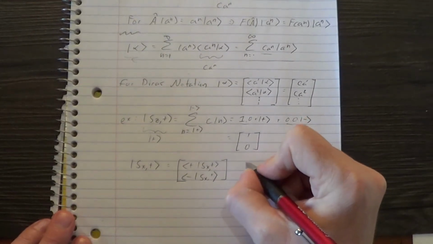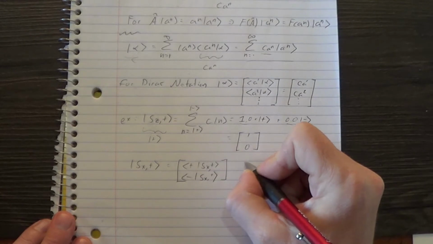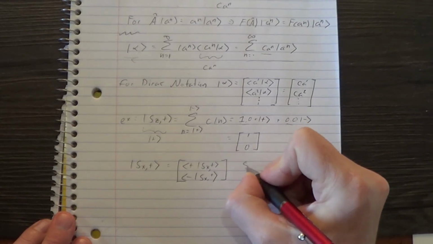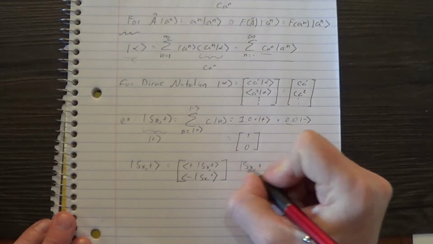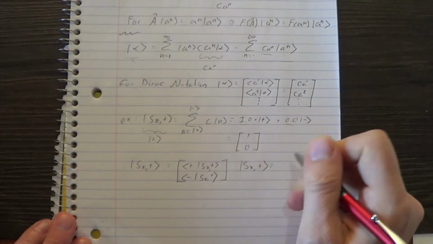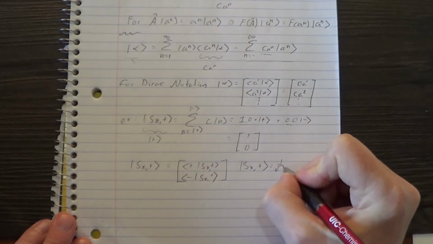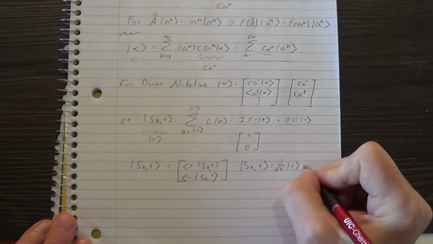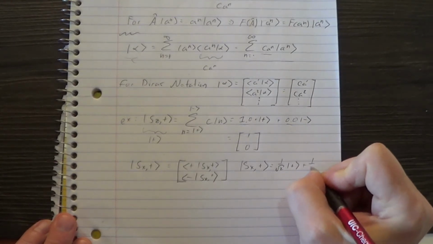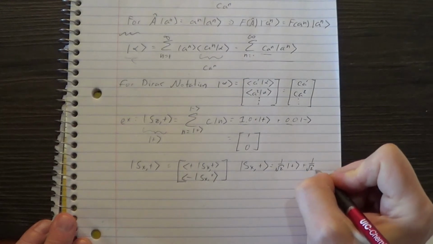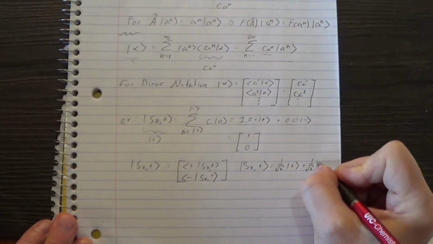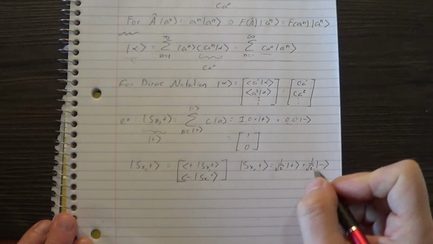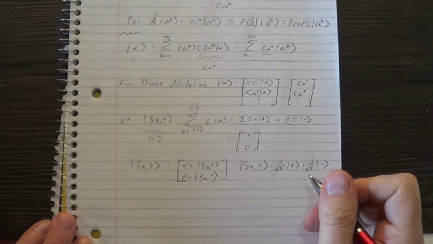Let me make sure. I'm halfway looking at the paper, half looking at the camera. So recall that we determined from the Stern-Gerlach experiment that this had to be true. Remember that we just figured this out based on the results of the Stern-Gerlach experiment. We didn't do any derivation. This just simply matches our observations.